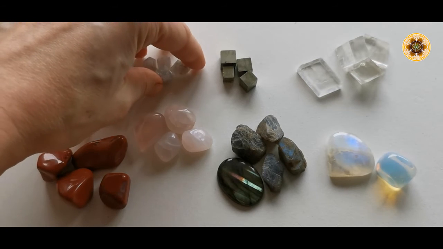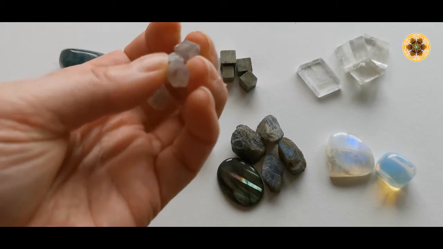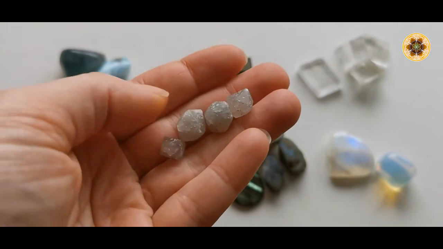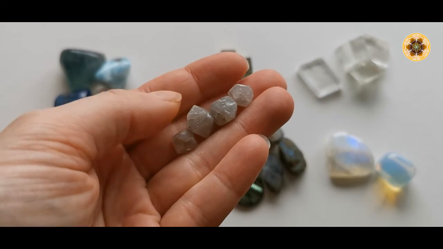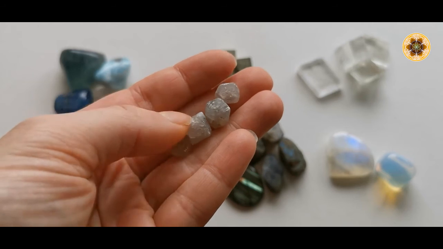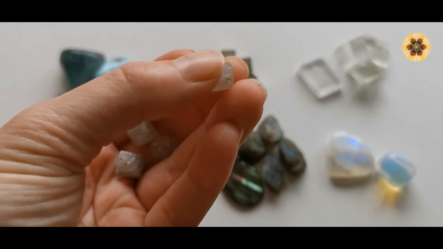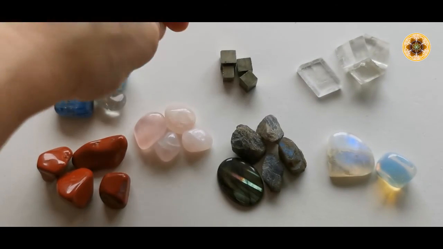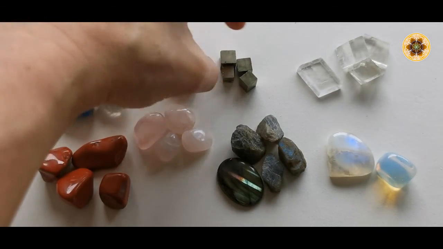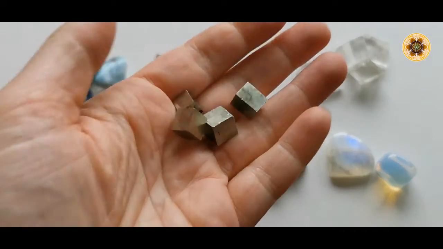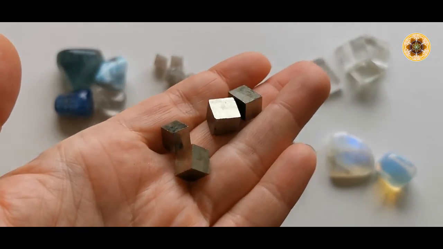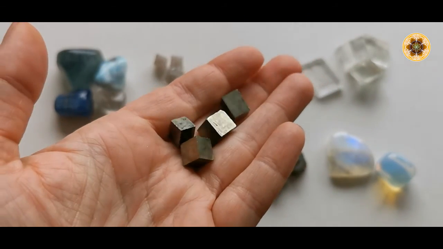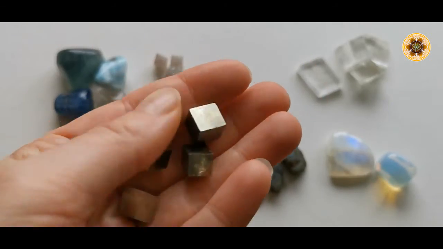Other kinds of stones that you find in nature are naturally formed stones. This is a beta quartz. This is not a really well-known quartz type, so you don't find these in any crystal shop, but they have really nice geometrical shapes. This is how they get found. Here you get the squares, cubic. This is a pyrite. It's a fool's gold, as they call it. They're found like this.